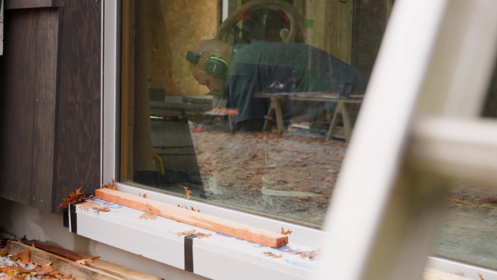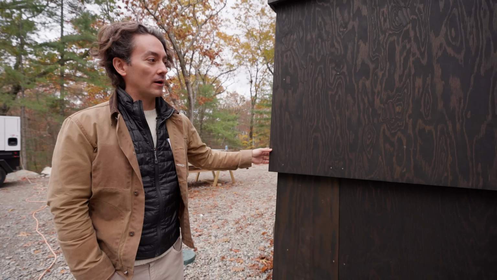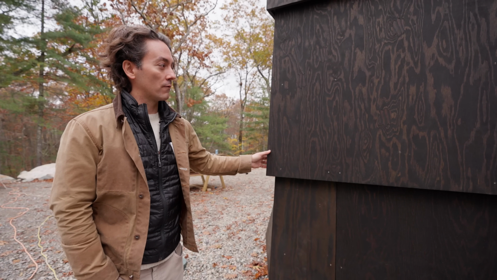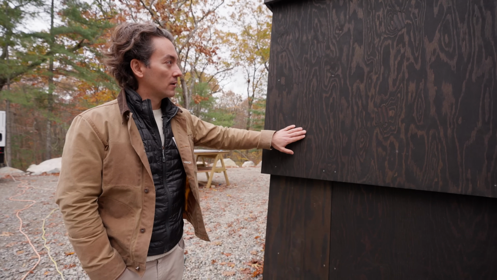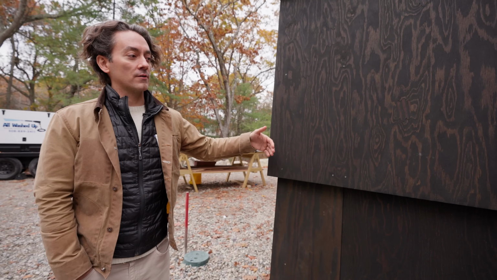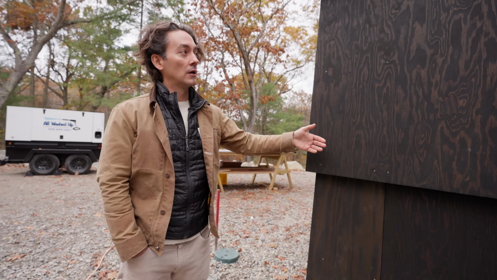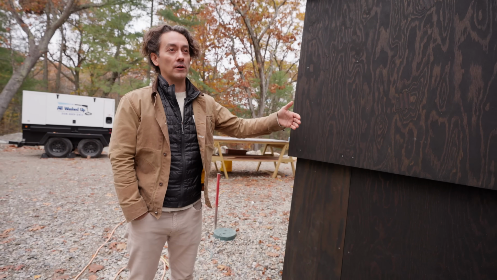The windows are clear anodized aluminum instead of a painted color on top. There's also something about the weathering of this. Over time, like here you can see the color of the grain coming through. The pine tar is not protecting so much from UV exposure, so the plywood's going to silver and gray.